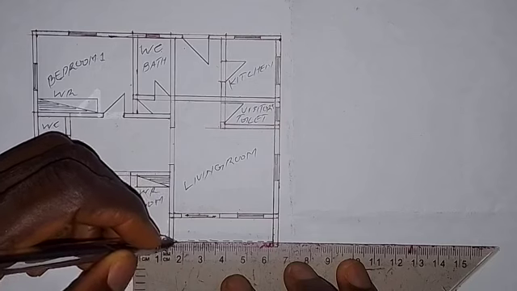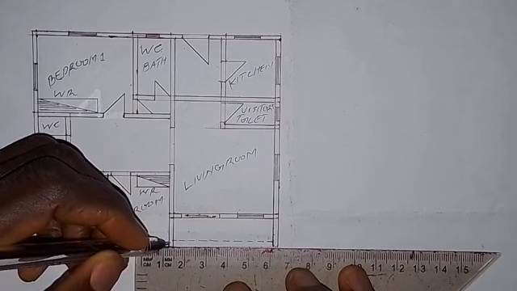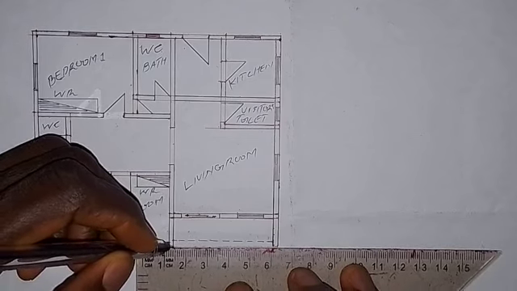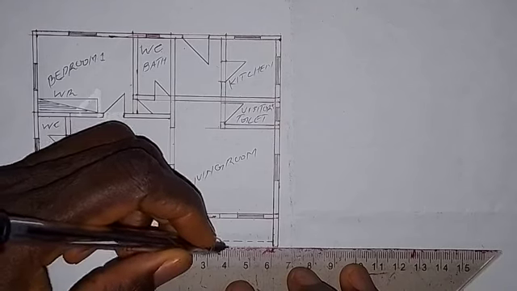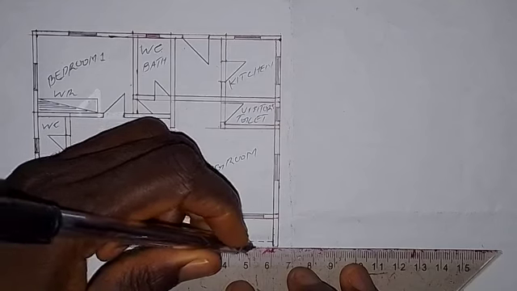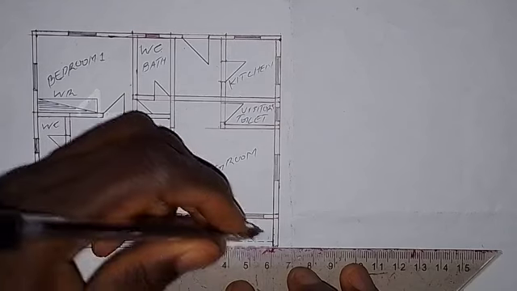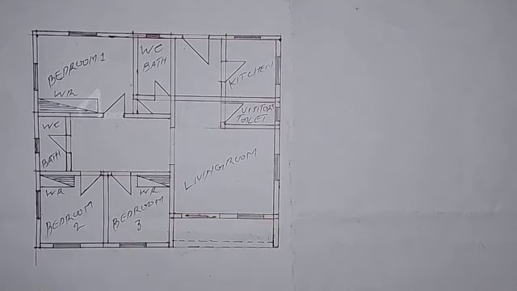Also, this will be drawn with short dashes line. Okay, so that is for the beam. And then we have the balcony here.